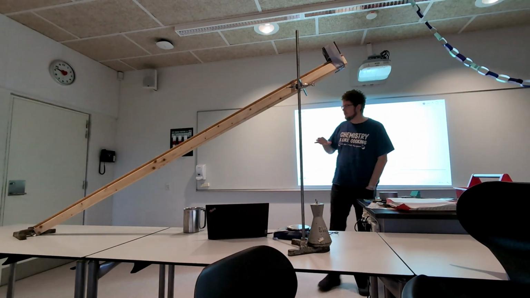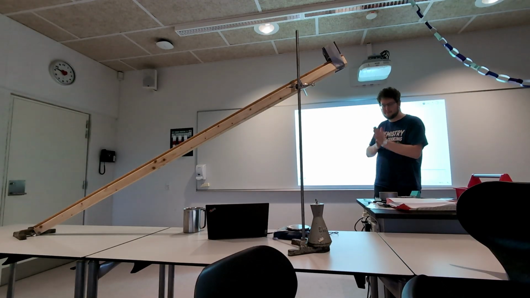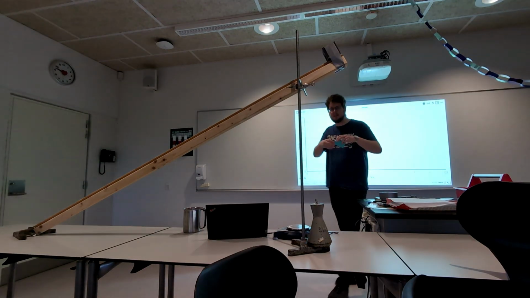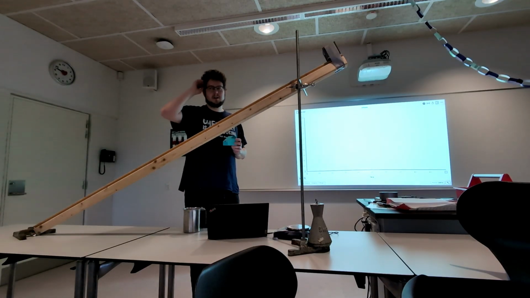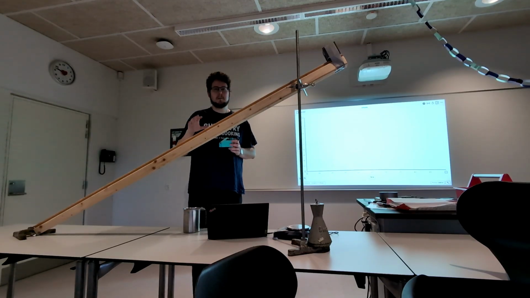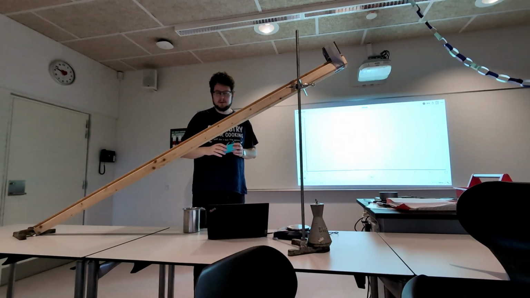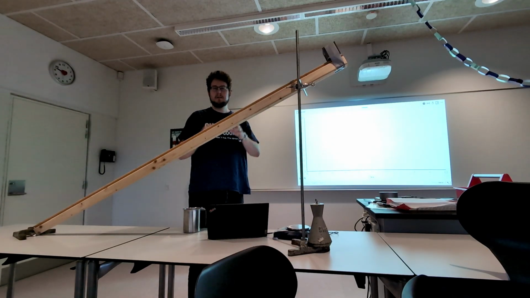I'm going to show you data collection and data processing for an experiment where we slide a sled down an incline. This is almost the same thing as what you're going to do in the report, but instead of changing the angle, I'm going to change the mass. Let's try to get the mass evenly distributed.